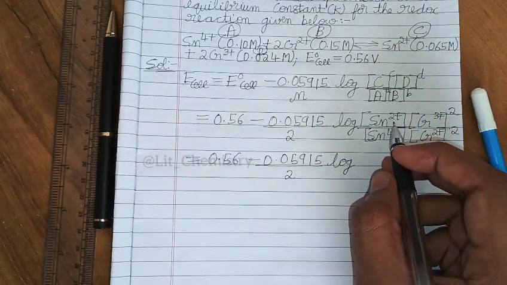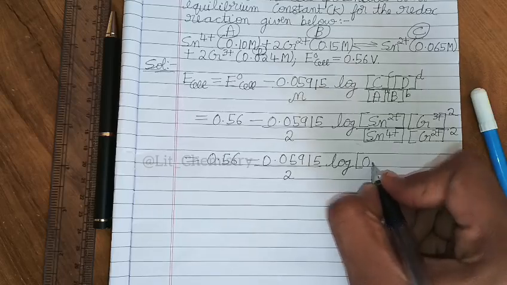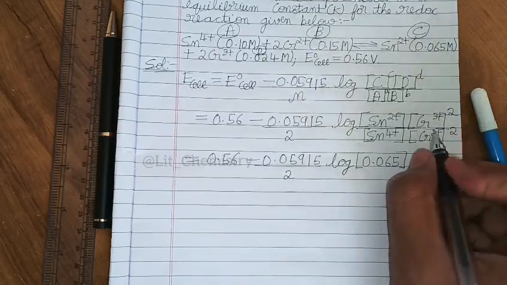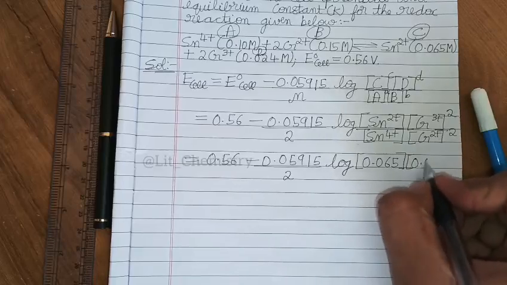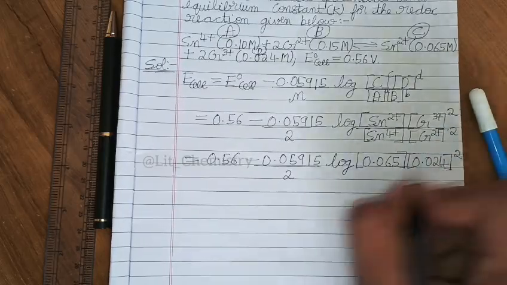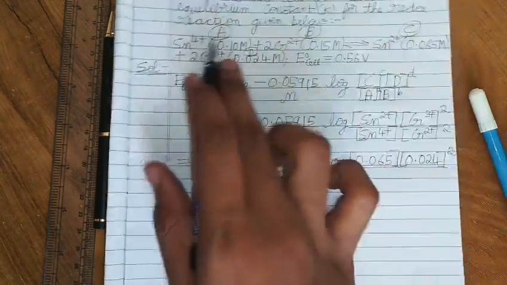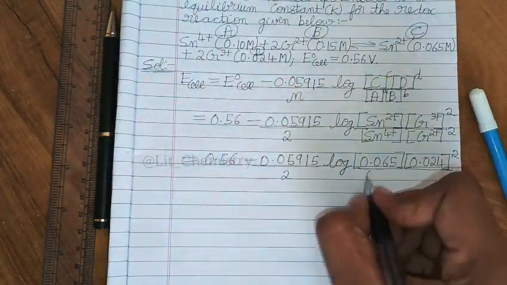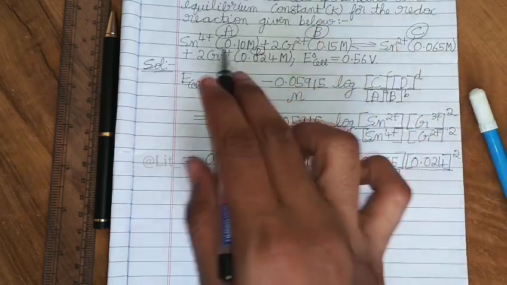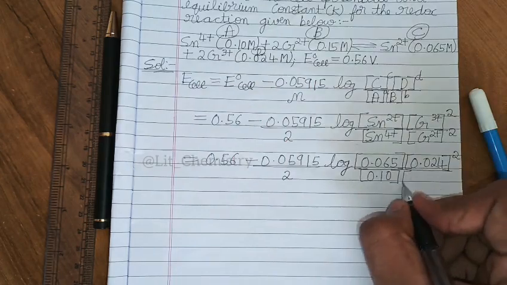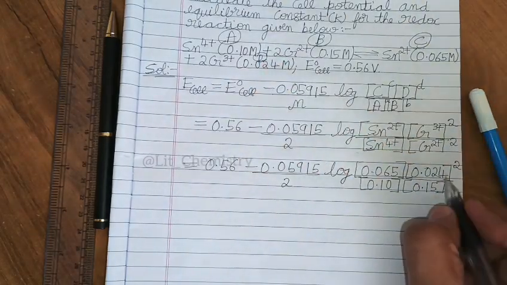So in the place of Sn2 plus we have 0.065, and in the place of Cr3 plus we have 0.024, we write the square as it is, and in the place of Sn4 plus we have 0.10, and in the place of Cr2 plus we have 0.15 and square because we have balanced it with the number 2.